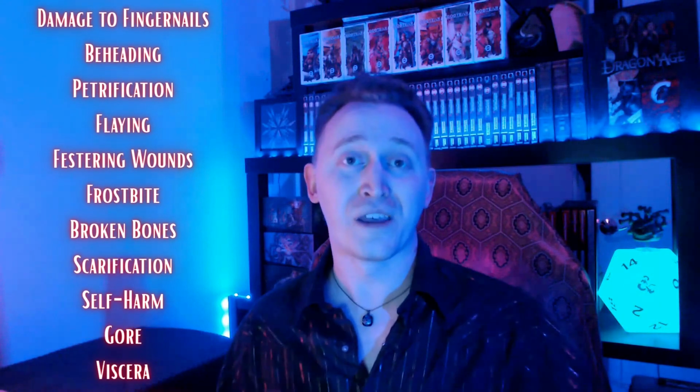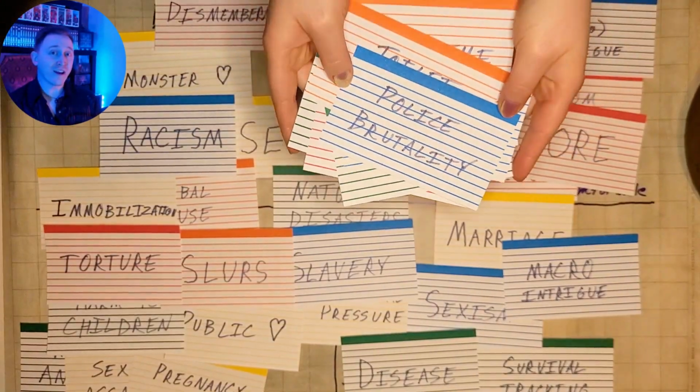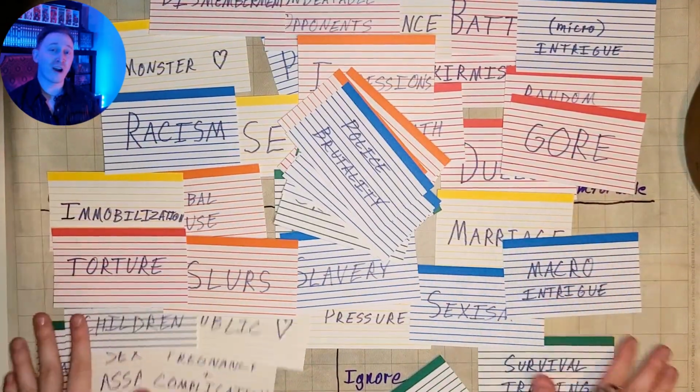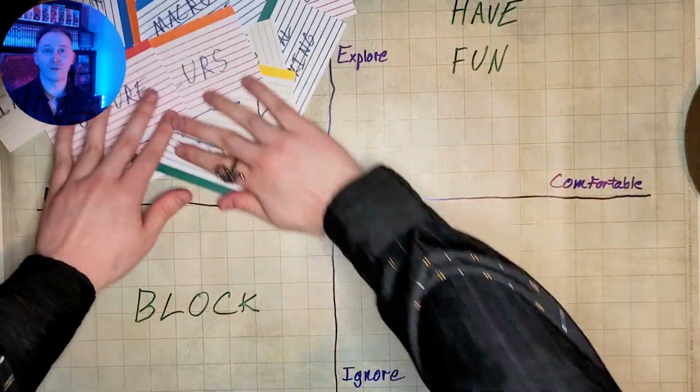And by the way, you can also get just as detailed describing different kinds of violence and gore and torture that might come up. And as you can tell, it can be easy to go overboard, so try to limit the amount of topics you're talking about in one night.